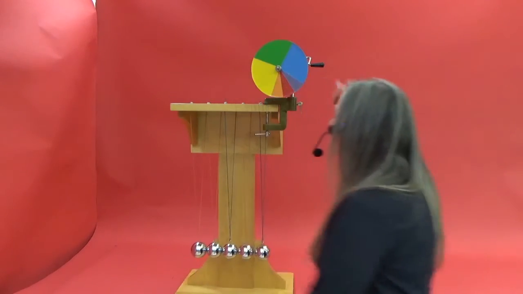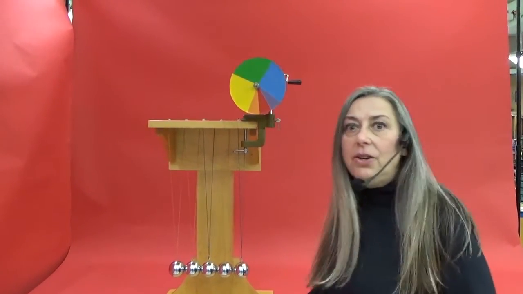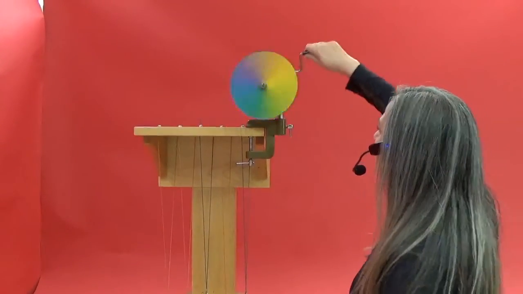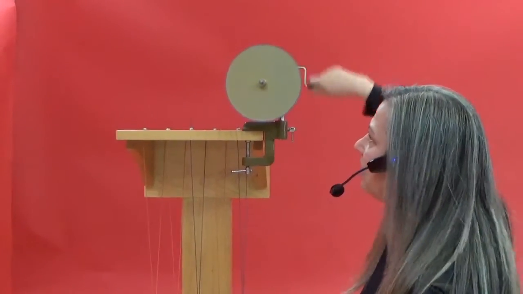So look at this colorful disc now. I'm going to spin it and you're going to stop seeing the colors. They're all going to be blended together. And if I spin it really, really fast, it's all gray.